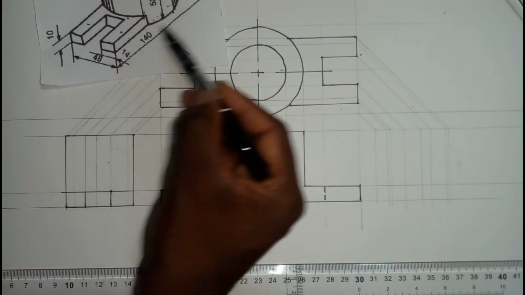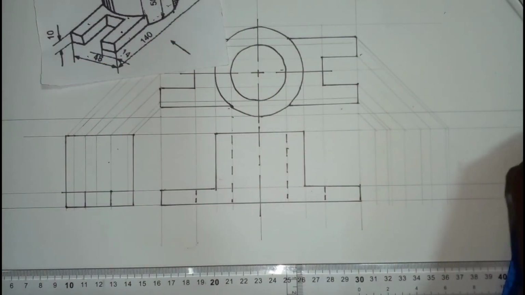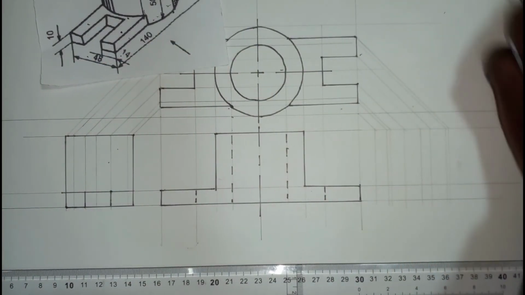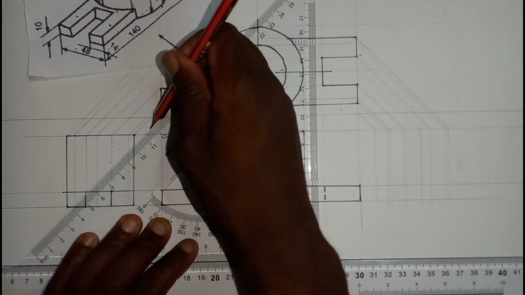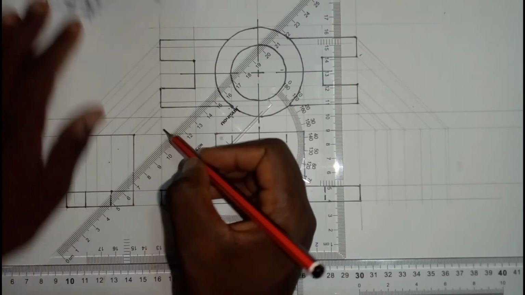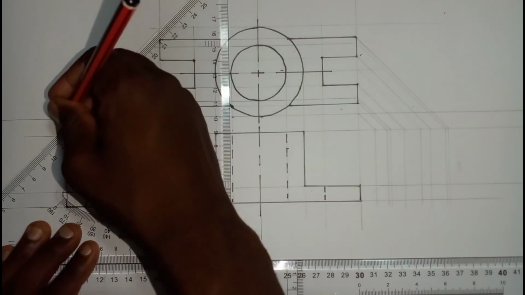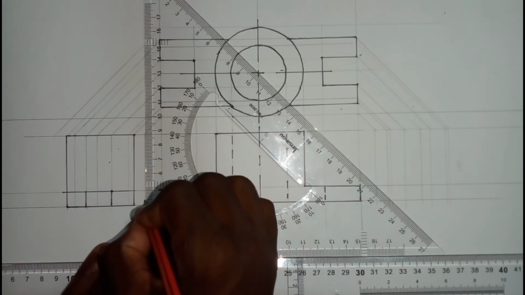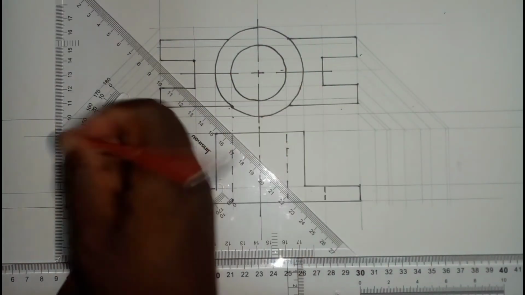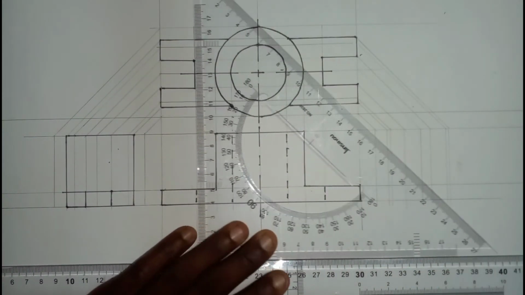Since this circle is bigger than 48, we also need to project this line, this profile, and this line.